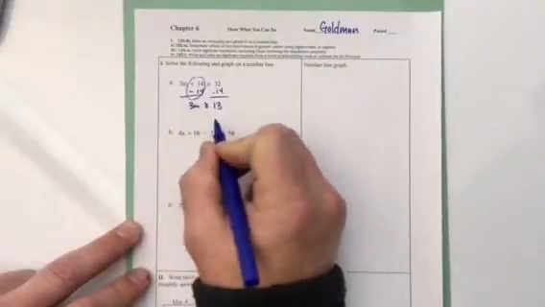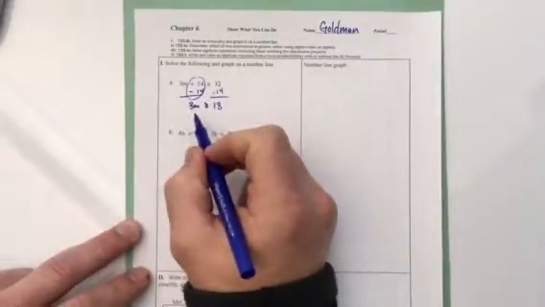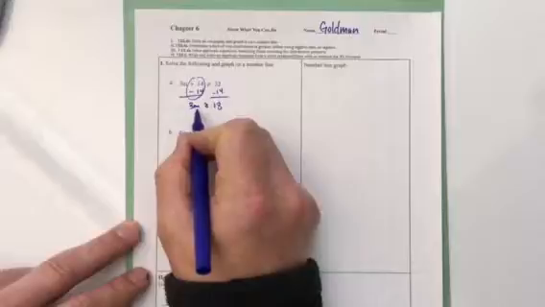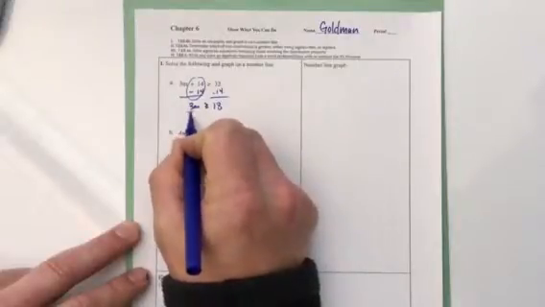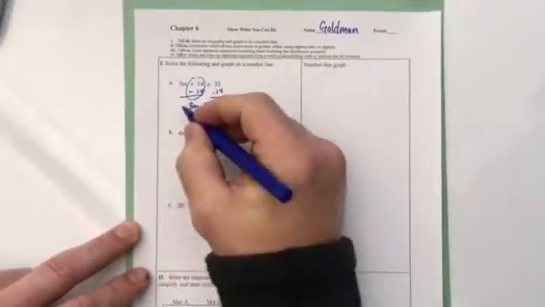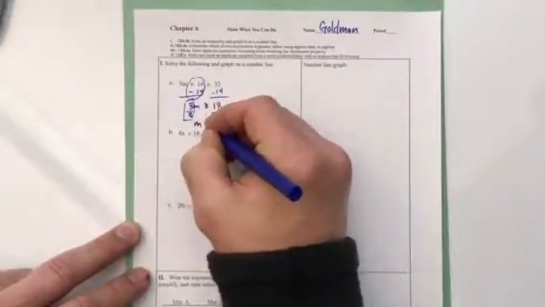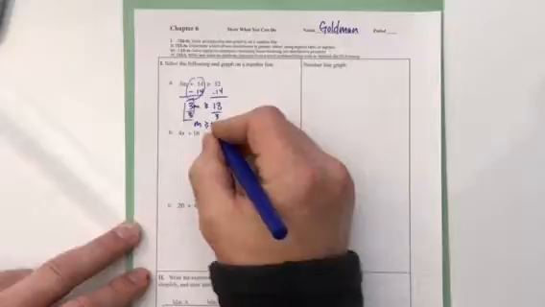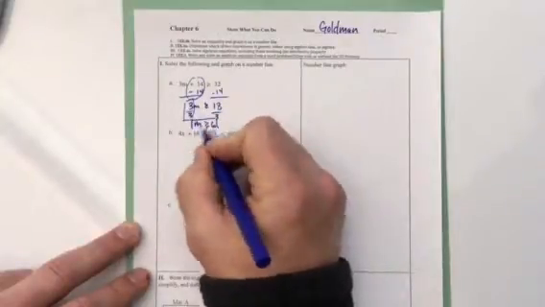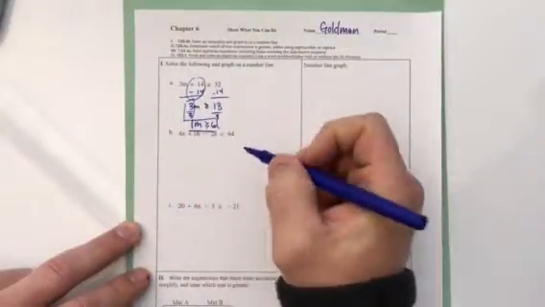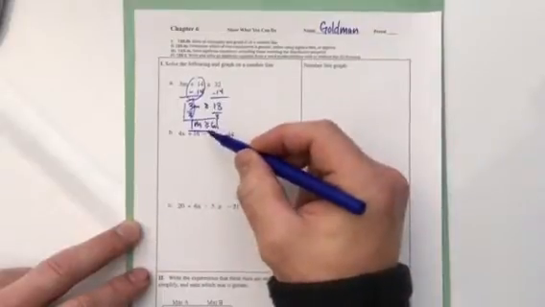My last step is to divide by the coefficient. The coefficient is the number that we are multiplying the variable by. In this case, it's 3. I'm going to divide both sides by 3. That becomes 1 times m, which is m, greater than or equal to 18 divided by 3, which is 6. So my simplified inequality is m is greater than or equal to 6.